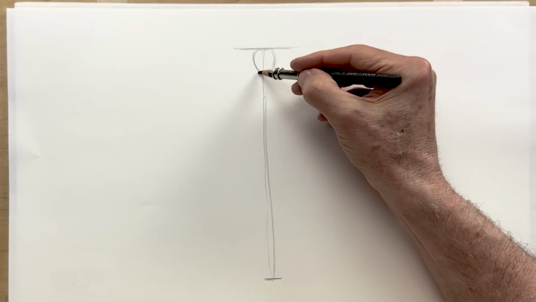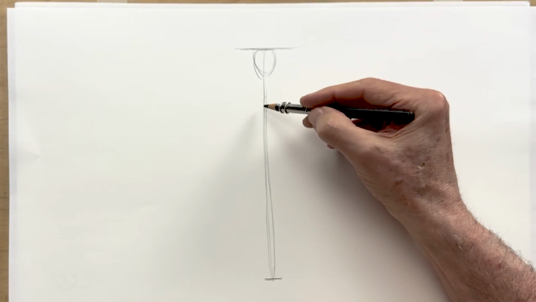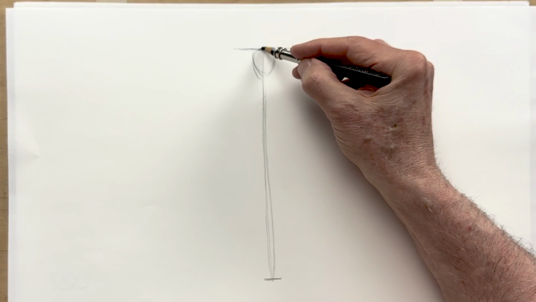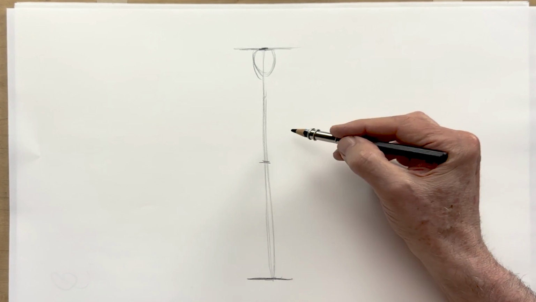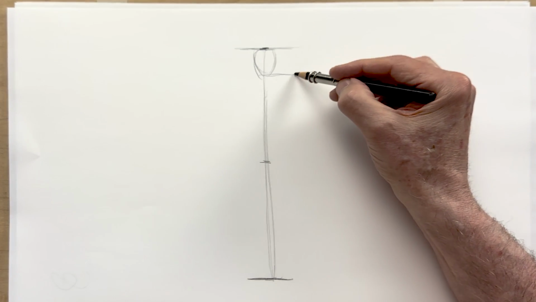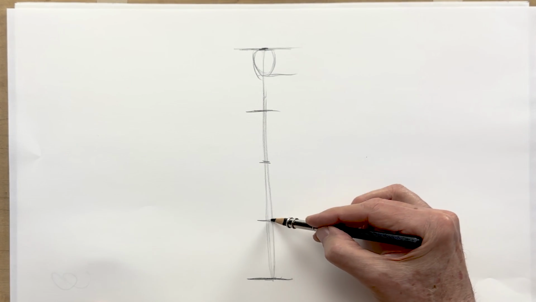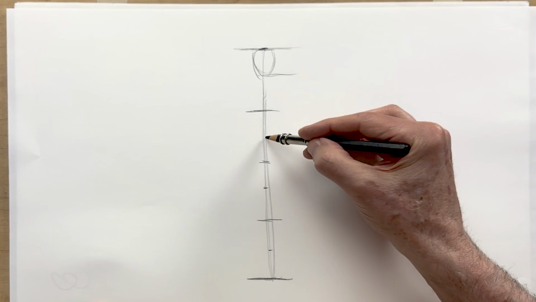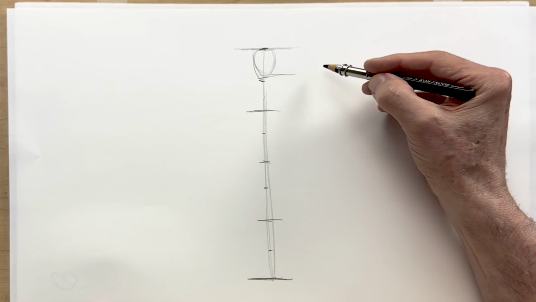So let's use a new piece of paper. There's our line through the middle of the form. So there's the top of our head. There's our ground plane. We want to be right in the middle. Scaled to that proportion, she should be 8 heads tall. So I'm going to mark 8 heads.